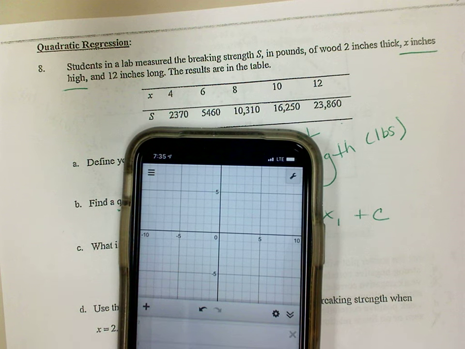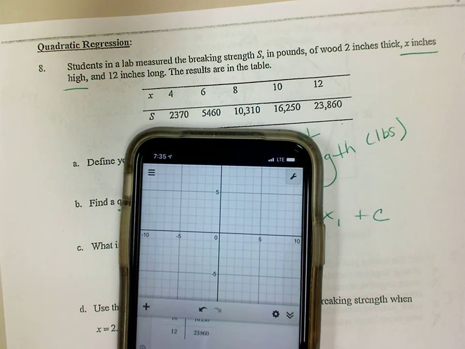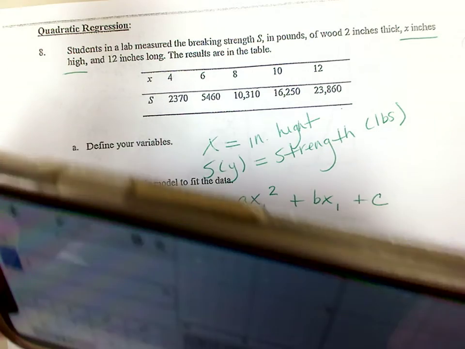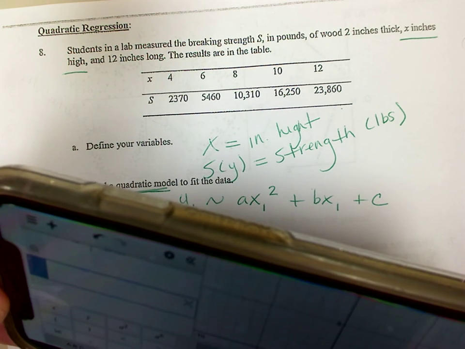I guess I should have checked before I started doing this. Anyway, it's fine. How do I make this go away? There we go. Well anyway, I don't know if I can do it on here. I don't see that little tilde anywhere.